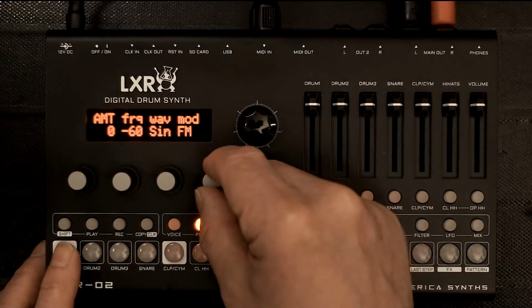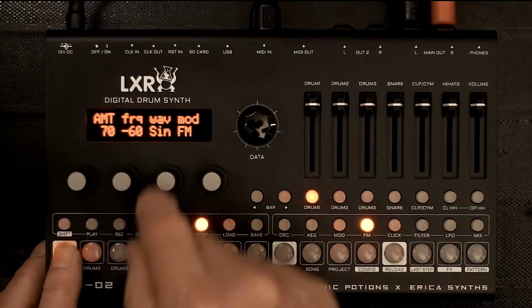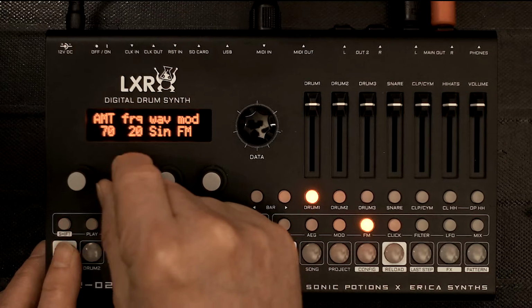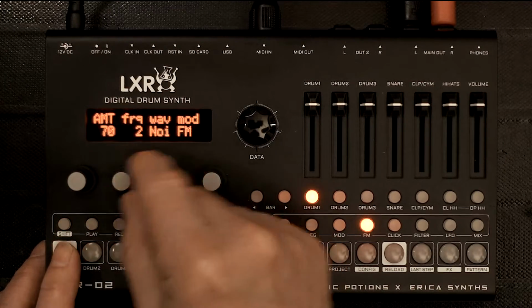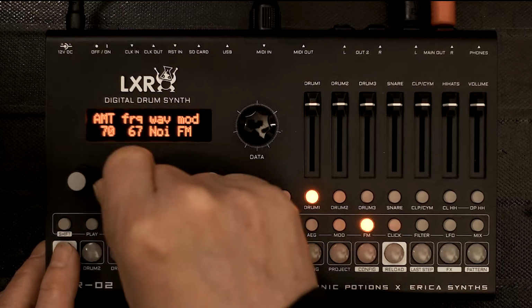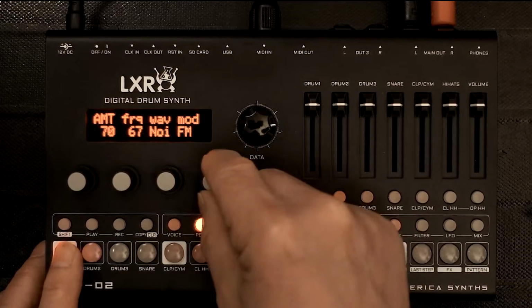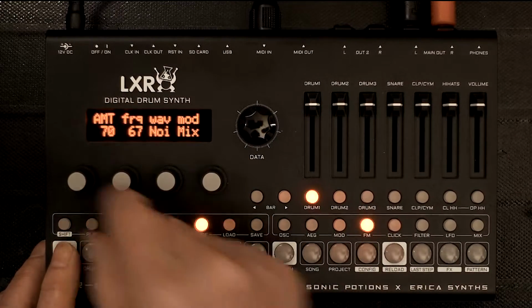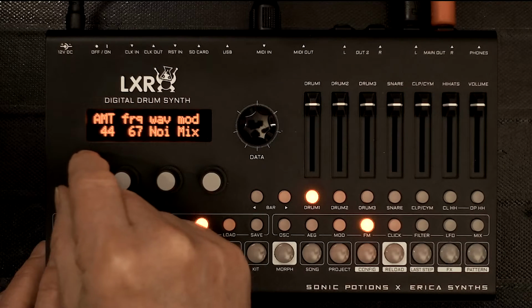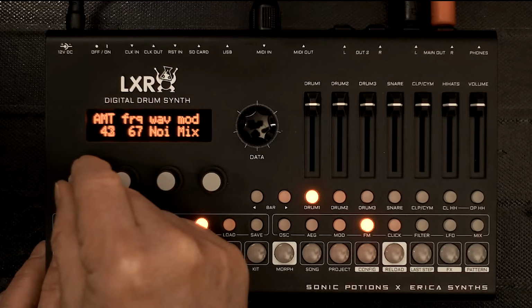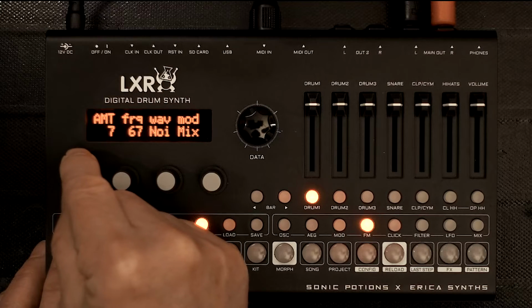There is a second oscillator here. It's on sine. You can put it on noise, turn up the frequency. And the mix here, the amount is going to be the mix between the noise and the thump.